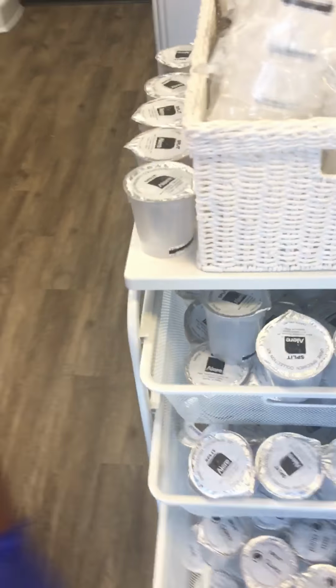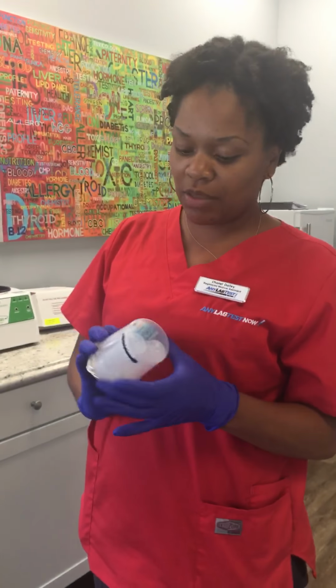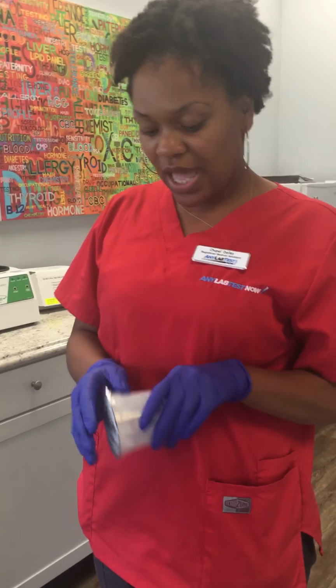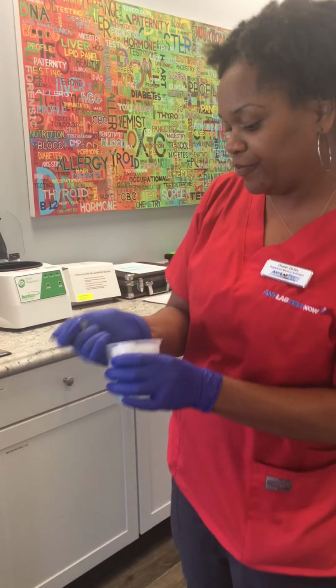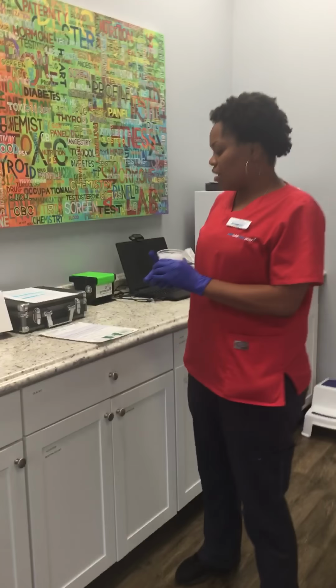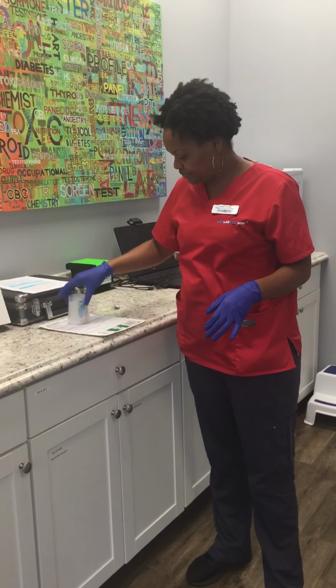Next, I will have the donor grab a specimen cup, and they will give it to me, and I will check and make sure that there are no cracks or anything. It is secure, so I will now open the secured specimen cup, emptying out all the contents on the requisition sheet.